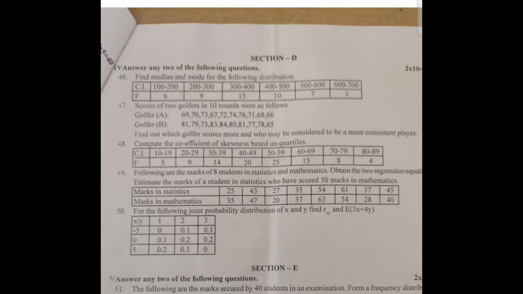Here again I have considered the PUC first year most expected 10 marks questions.